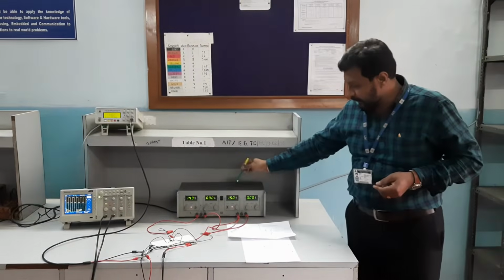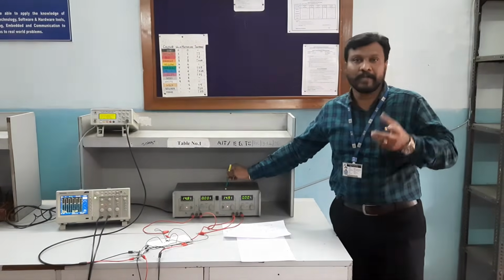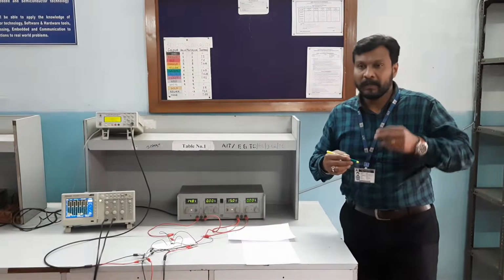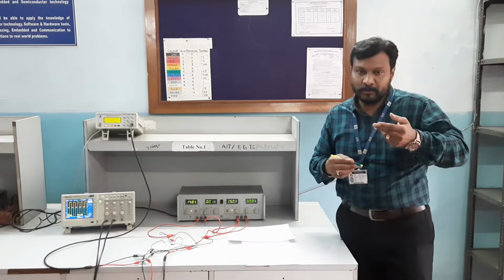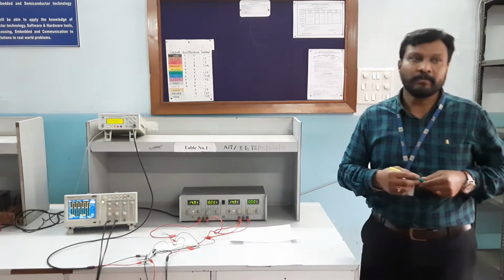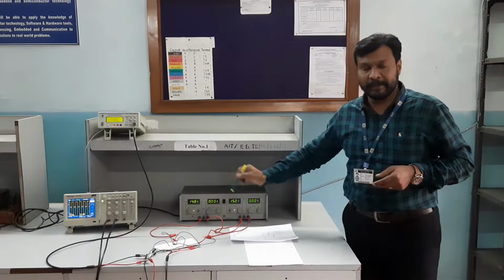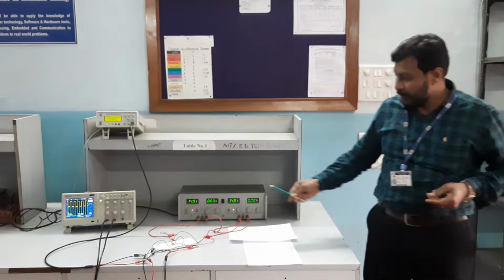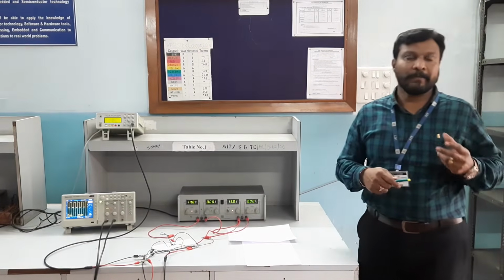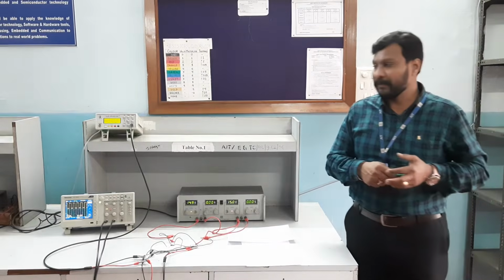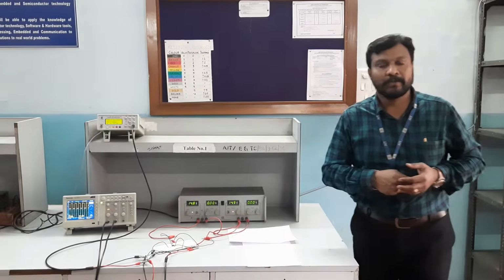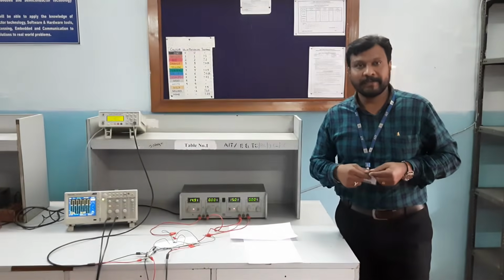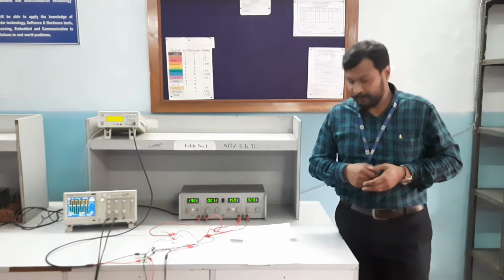And this is a power supply. One thing I forgot to tell you: in an operational amplifier we require a dual power supply. What does dual power supply mean? Plus minus voltage. If you give plus 10 volts, simultaneously we have to give minus 10 volts. For our practical we are using plus minus 15 volts, right? That is a dual power supply. In a few components they require a single supply, but in an operational amplifier circuit we require a dual power supply. One is plus VCC and the second one is minus VCC.